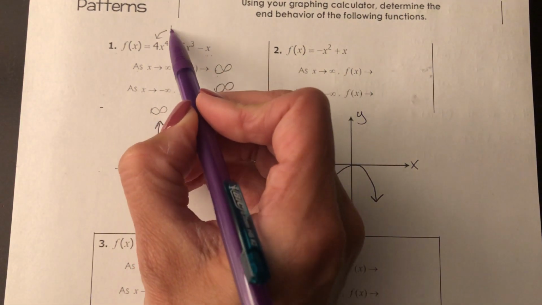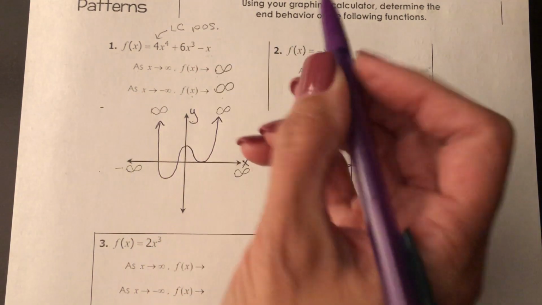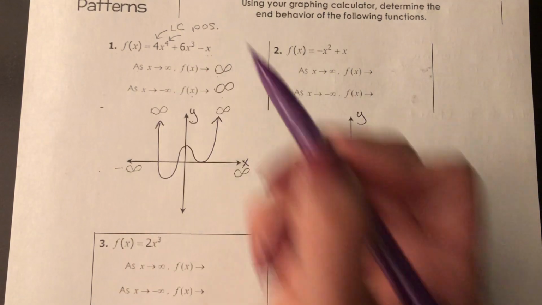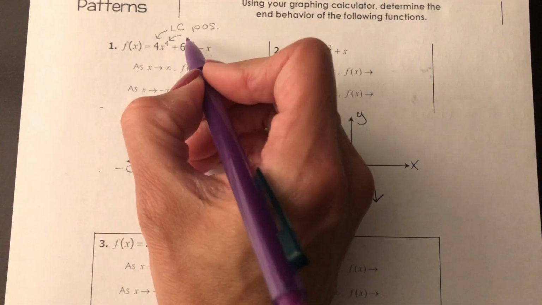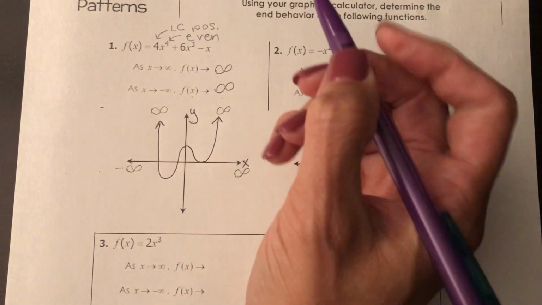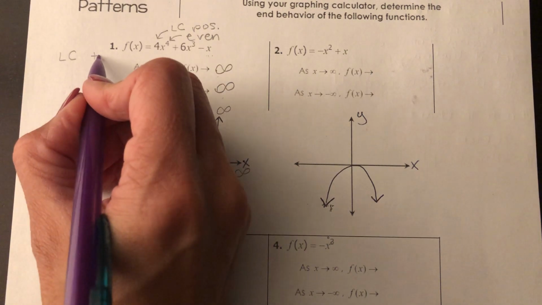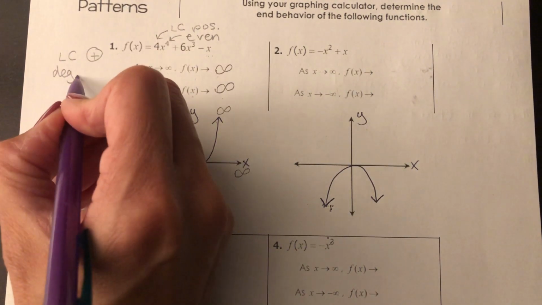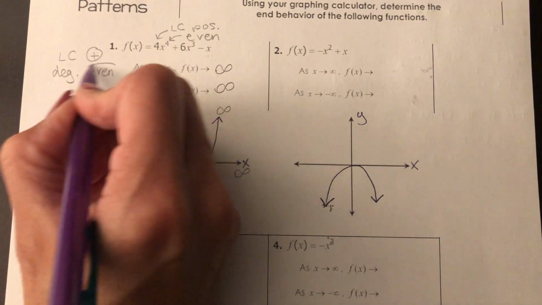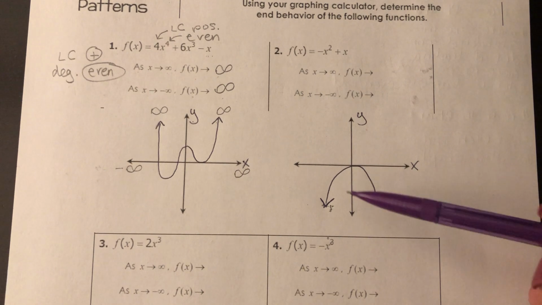This is my leading coefficient, and it is positive. This is the degree, the highest exponent of the polynomial, and it is an even number. So I have a leading coefficient that is positive and a degree that is even. Let's see what happens in this case, case number 2.